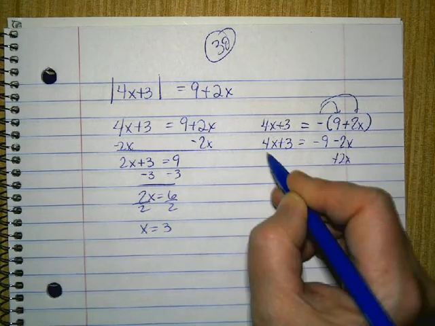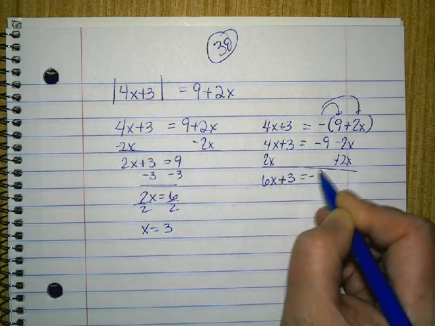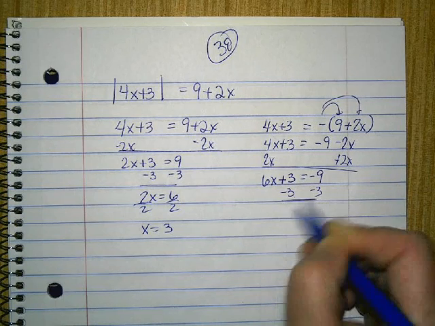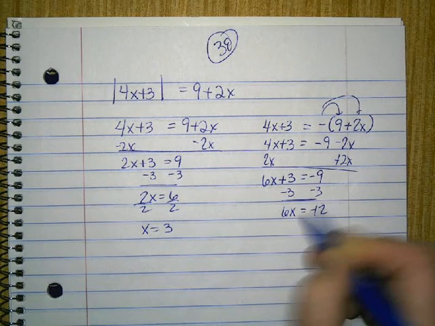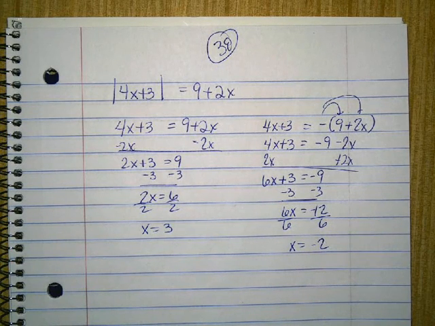Add the 2x to each side. 6x plus 3 is negative 9. 6x is negative 12. X is negative 2. So my answers are 3 and negative 2. Now, do they both work? You've got to plug them back in and check and see.